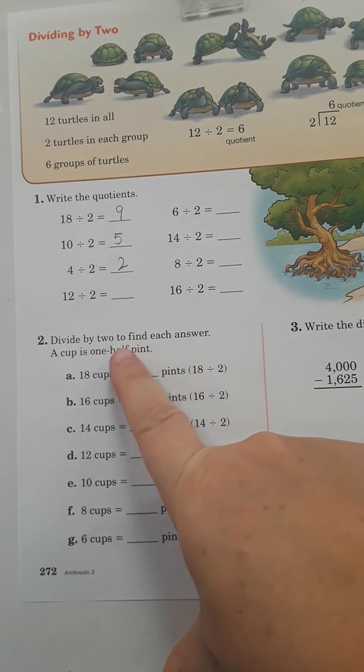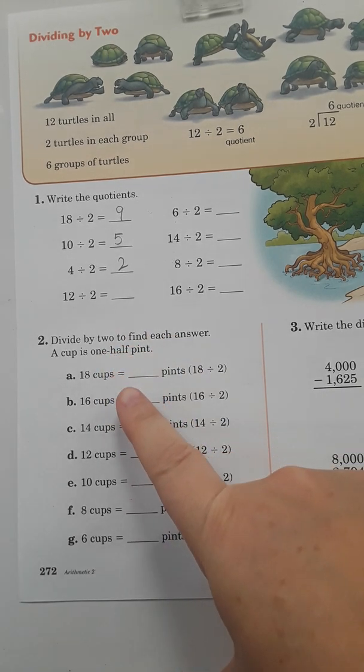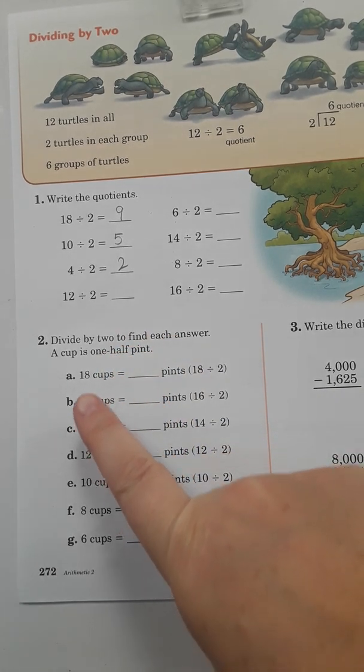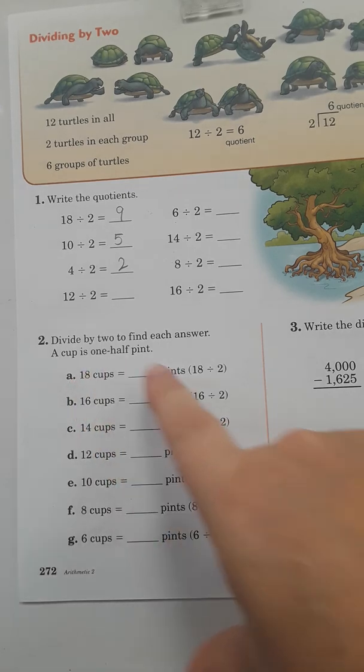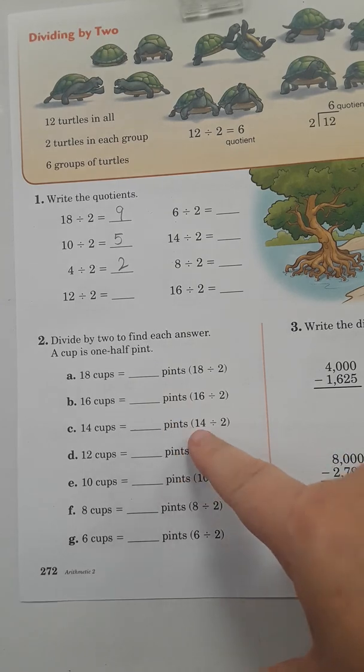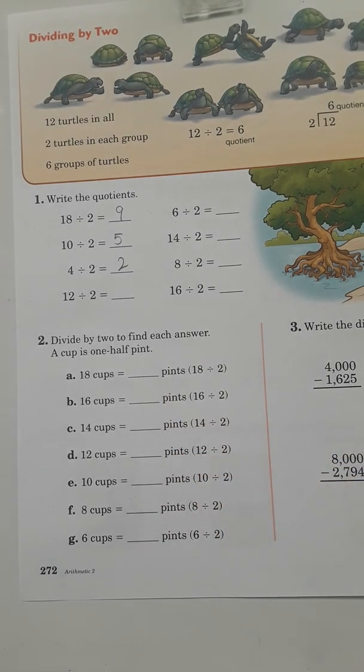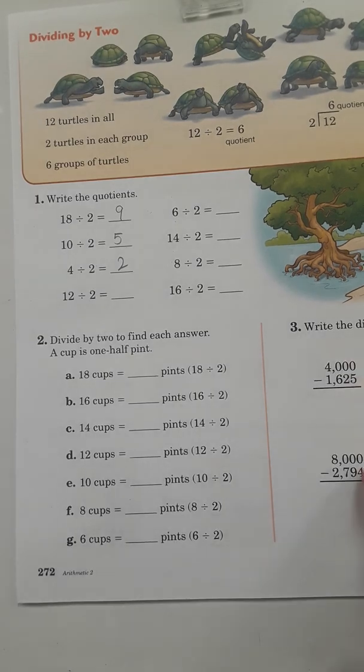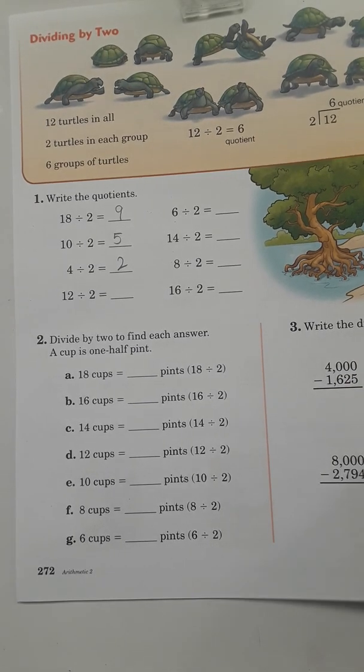Divide by 2 to find each answer. A cup is 1/2 pint. So divide by 2, 18 divided by 2, 16 divided by 2, 14 divided by 2 to get these answers. And do number 3 by yourself. Wait one moment and I am getting the phonics seat work.